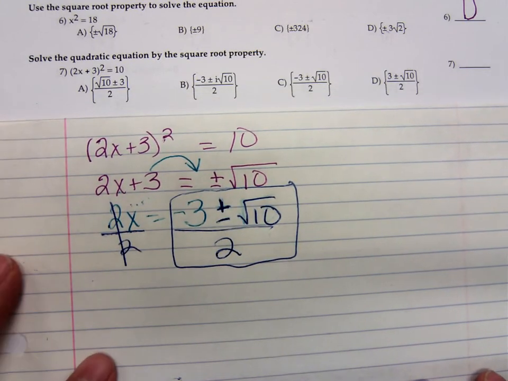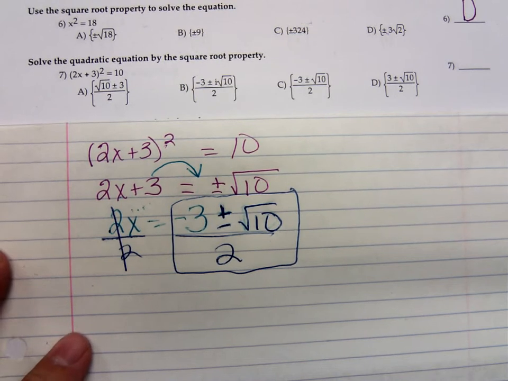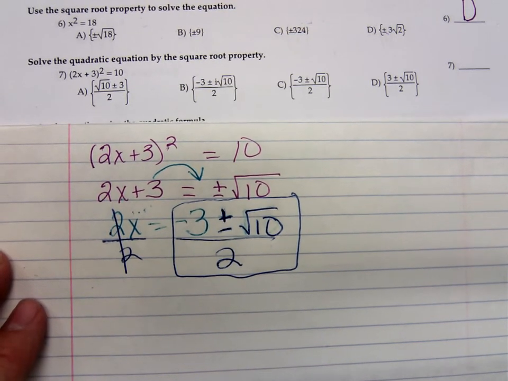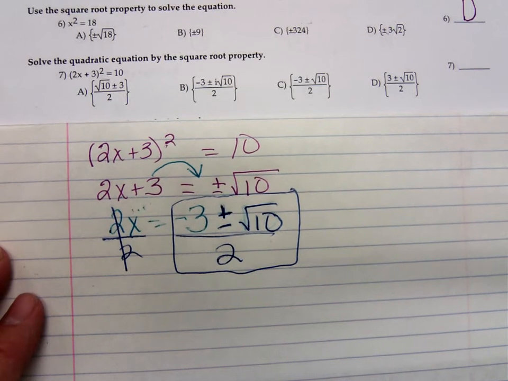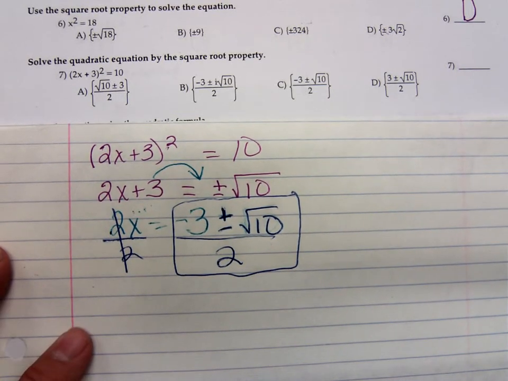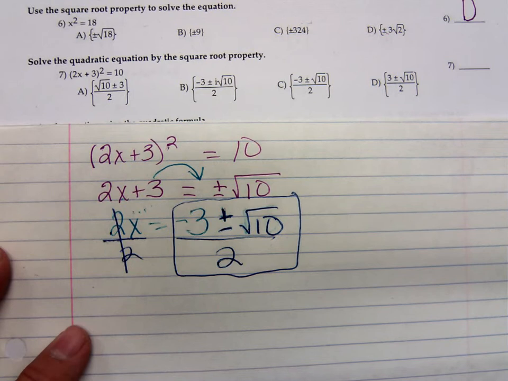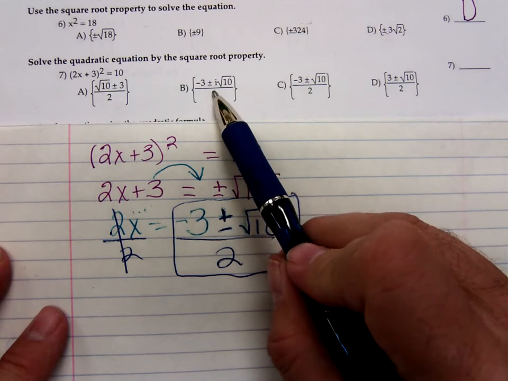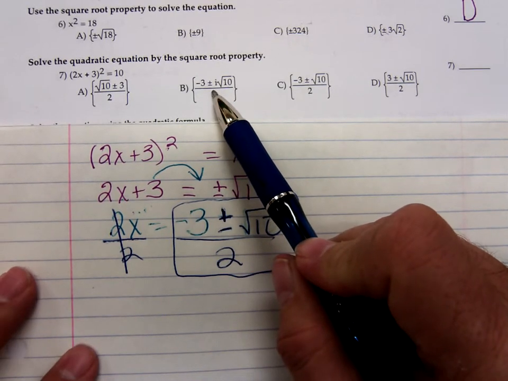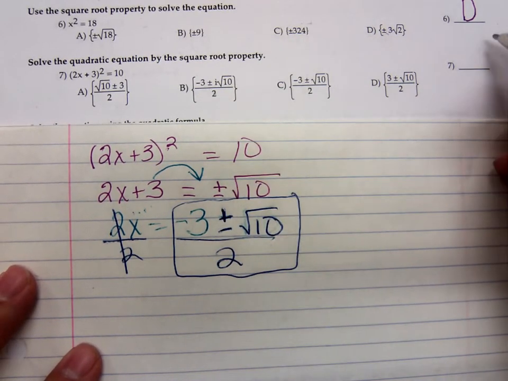These answer choices all look alike. Like B, C, D at first glance look the same. Which one is it? It is C, isn't it? What's the difference between B and C? Well, B has a little i there. You've got to look at these very carefully. Okay? So back to C on that one.